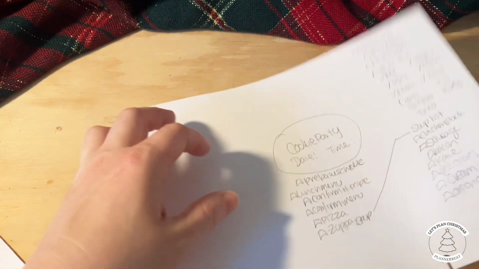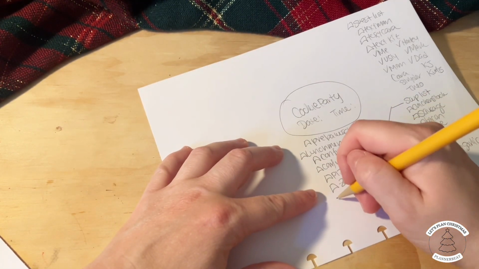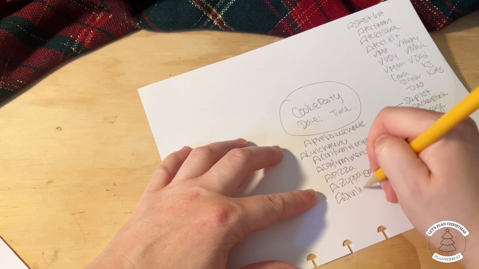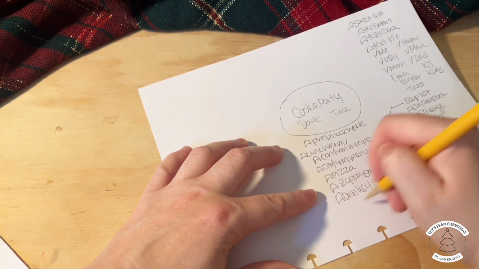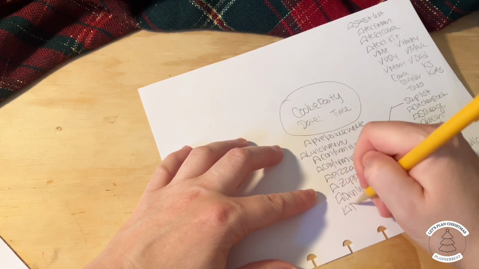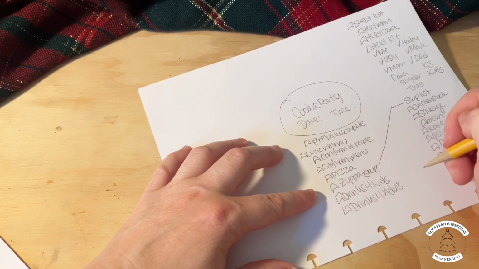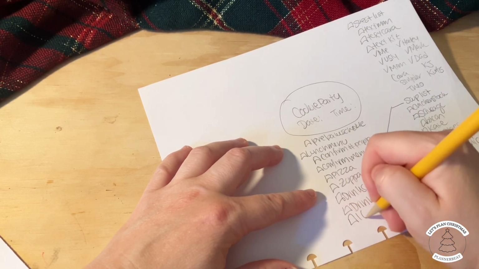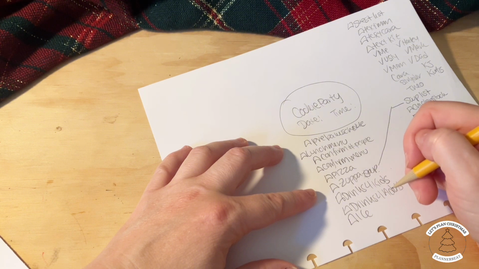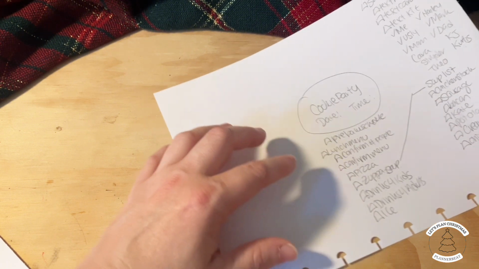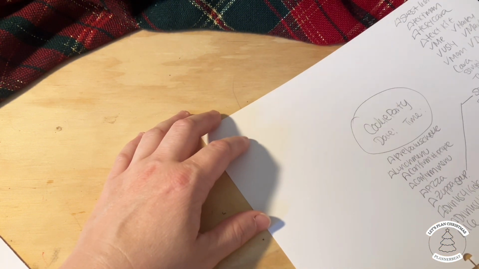Okay, and then also for over here, need drinks for kids and drinks for adults. There's ice. And then, let's see.